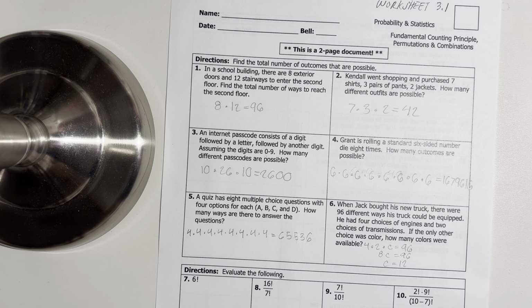And then for the letters, we know that in the English alphabet we have 26 letters. Since the problem doesn't give us any specifics, we can just assume that any of those 26 letters can be used. So that's why we're going to be using the 26 and then the 10 again for another digit. So it would be 10 times 26 times 10 equals 2600, and that would be our final answer.